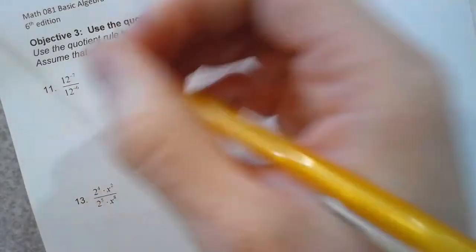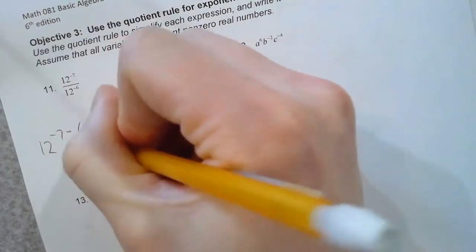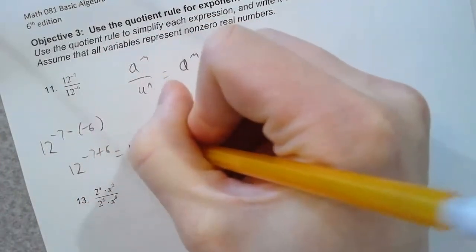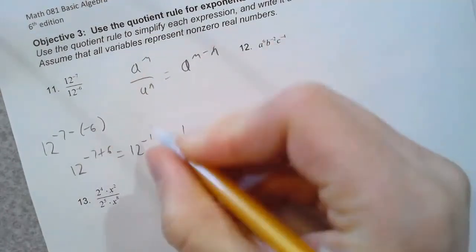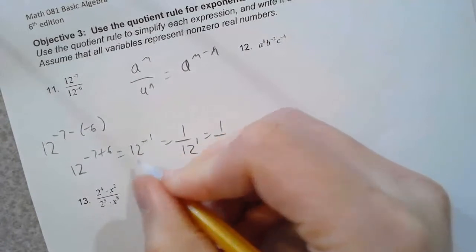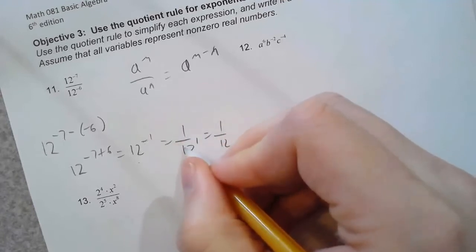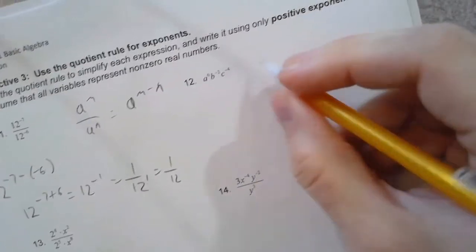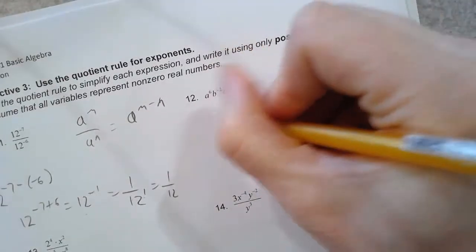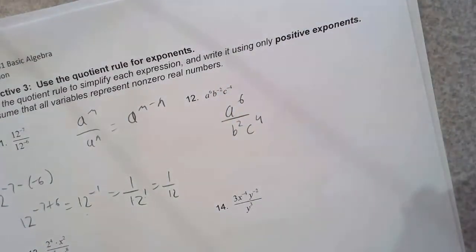So 12 to the negative 7 over 12 to the negative 6 will be 12 to the negative 7 minus negative 6. Well, that's 12 to the negative 7 plus 6, which is 12 to the negative 1, which is 1 over 12 to the 1, which is just 1 over 12, right? Because to change the sign, you cross the line. So I'm going to cross it down under the fraction bar, make it a regular 12. I'm supposed to write this with only positive exponents. Well, a to the 6th, move both of these down to change the sign. B squared c to the 4th.